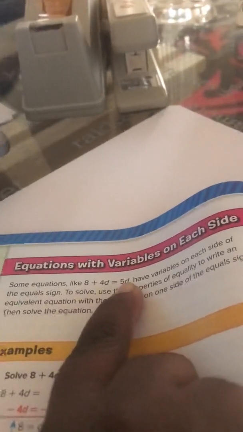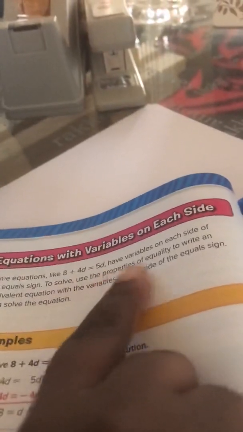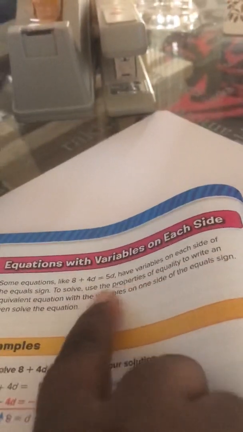So we are reading over here. Some equations like this one, 8 plus 4d equals to 5d, have variables on each side. There's a variable on the left of the equal sign and the variable on the right of the equal sign. Okay? To solve, use properties of equality.